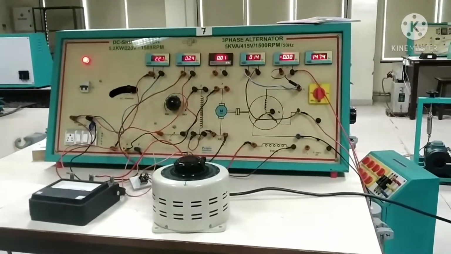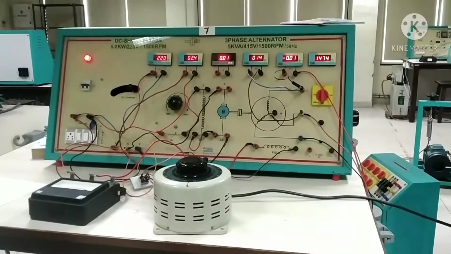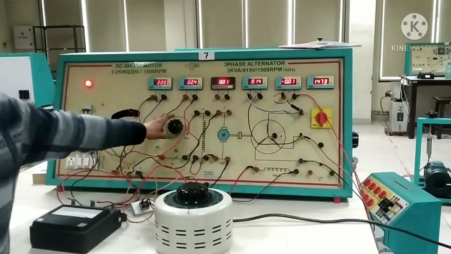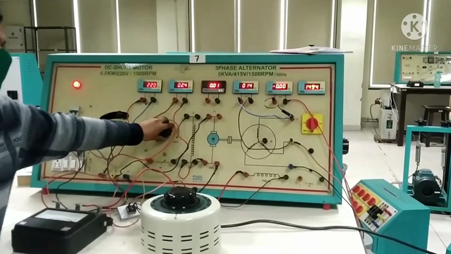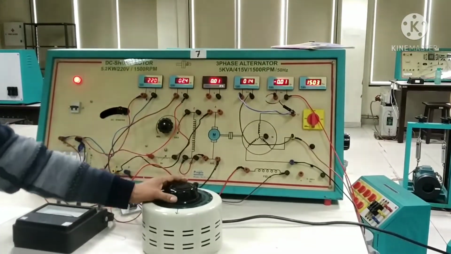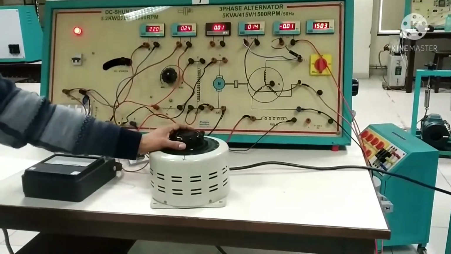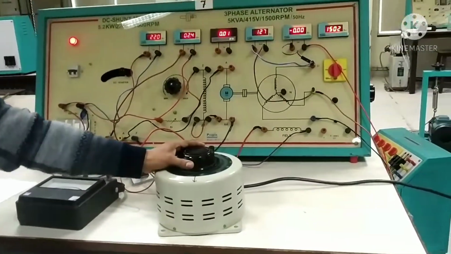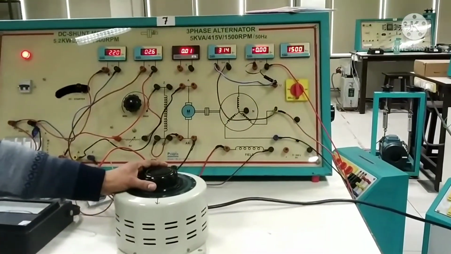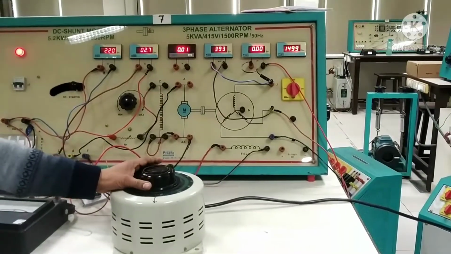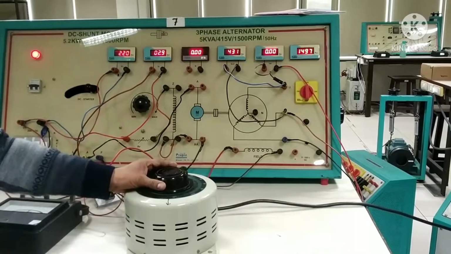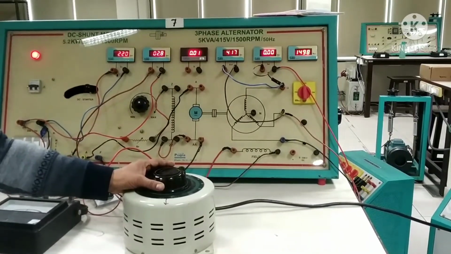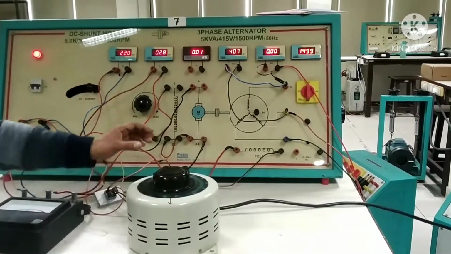By adjusting the external field winding resistance of the DC shunt motor, we can adjust the speed to 1500 rpm, and by adjusting the single phase variac, we can adjust the current through the field winding, and by adjusting the current through the field winding, we can adjust the terminal voltage across the stator winding terminals to the rated voltage, that is 415 volts.